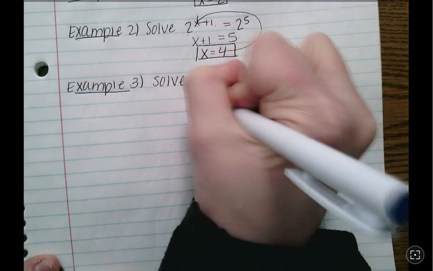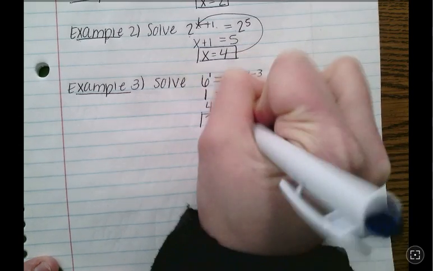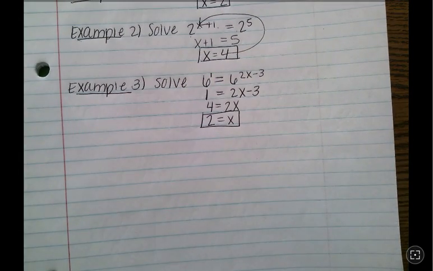Okay? So if we add 3, we get 4 = 2x. And then we divide, so we get that 2 is equal to x. Okay?